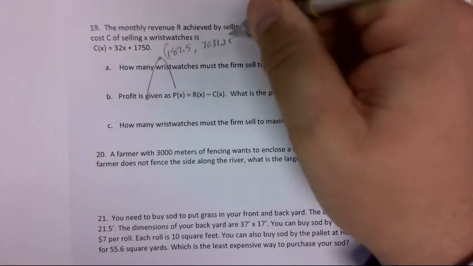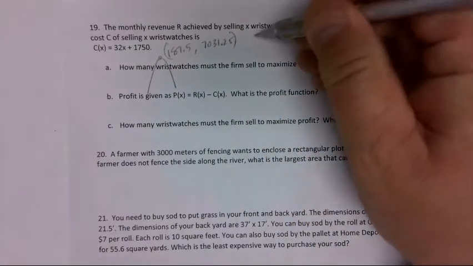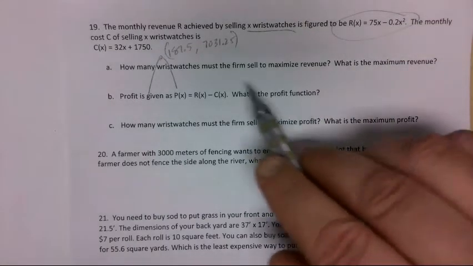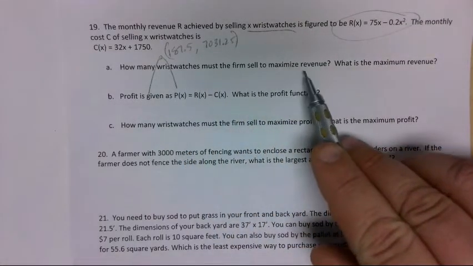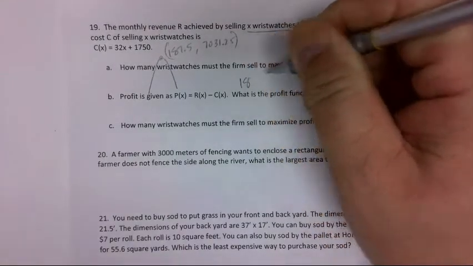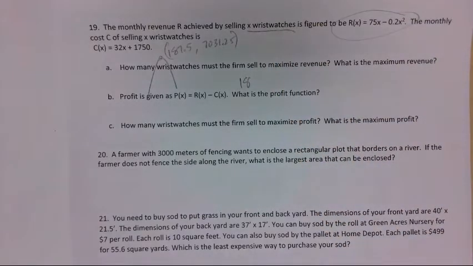So think about that. My input is X, which is going to be wristwatches. My output is revenue. So how many wristwatches must they make to maximize revenue? 187.5, which I can't really do, can I?